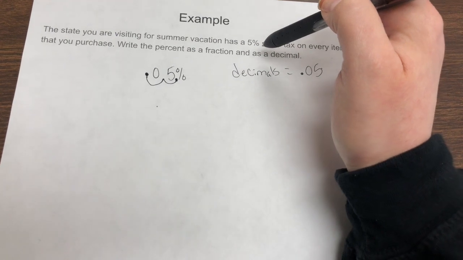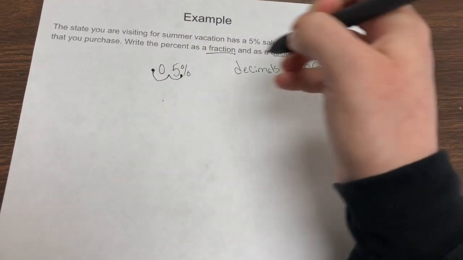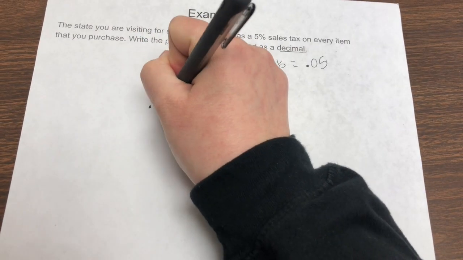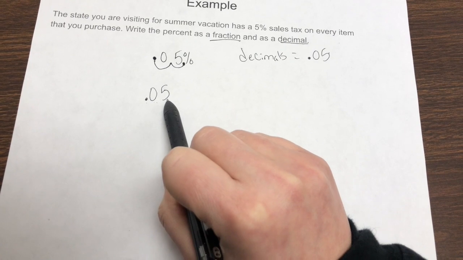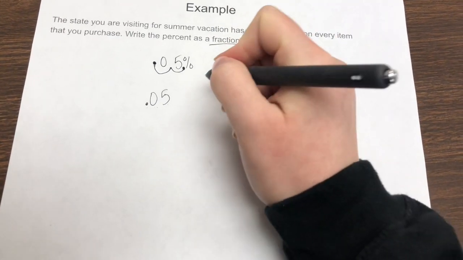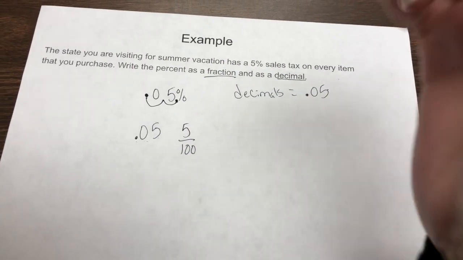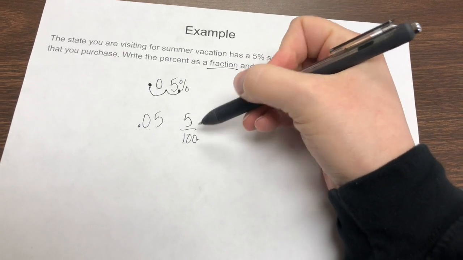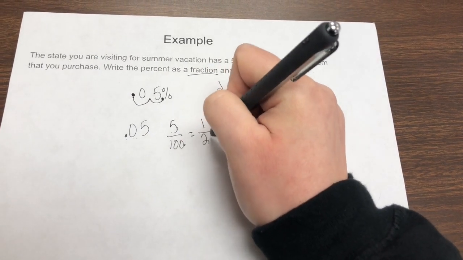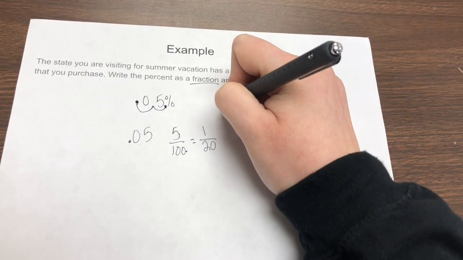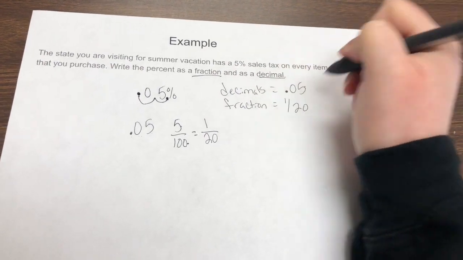But now we did the decimal. Now we need to do the fraction. So remember, I have my decimal here. Let's read that decimal the correct way. It would be 5/100ths, because this is the 10th place, this is the 100th place. So we're going to put that 5 over 100. Well, we know it's not simplified because both of these numbers are divisible by 5. So 5 divided by 5 is 1, and 100 divided by 5 is 20. So the fraction form of 5% is 1/20th.